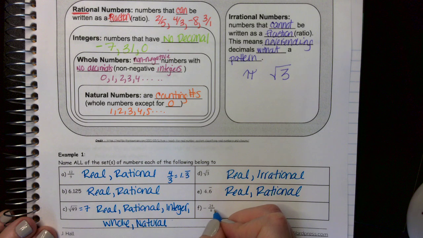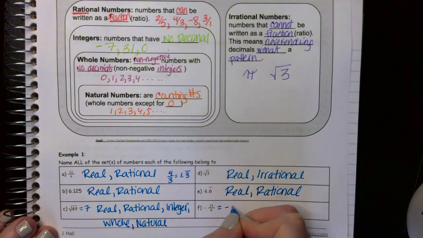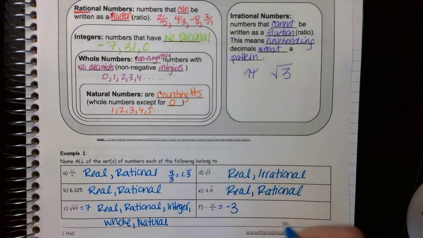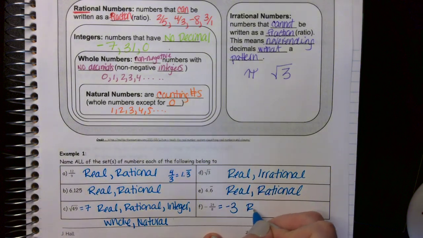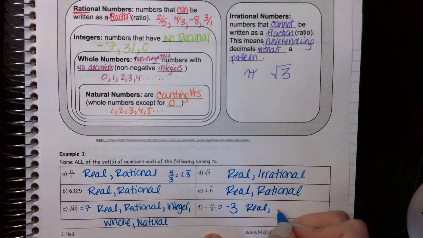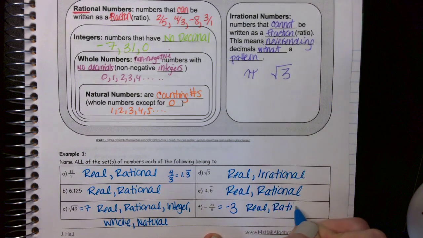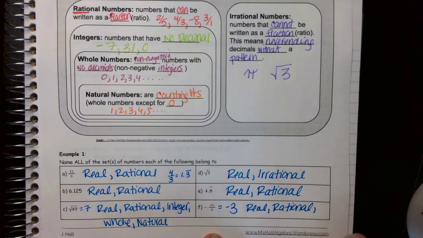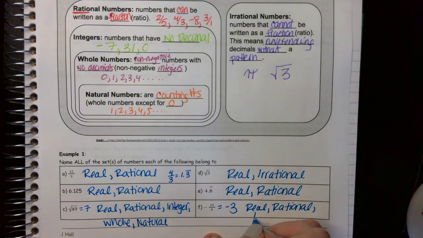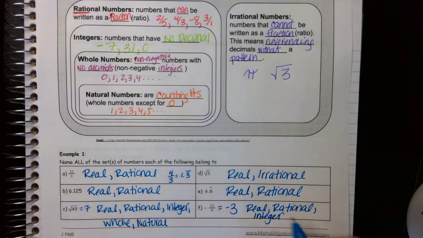Finally, we end with negative 24 over 8. That can be simplified to negative 3. And what do you know? It's a real number. Shocking. It can be written as a ratio, so it is a rational number. It is an integer. And it is not a whole number because it is negative.